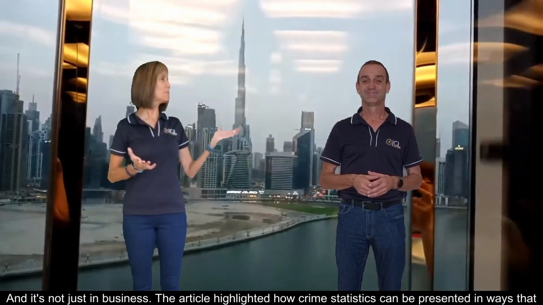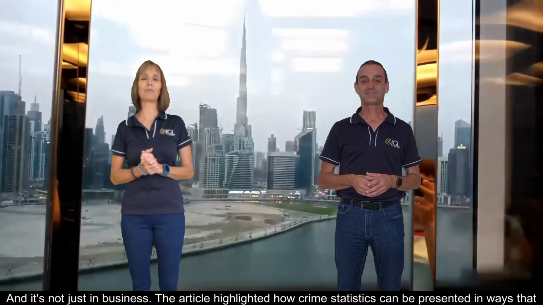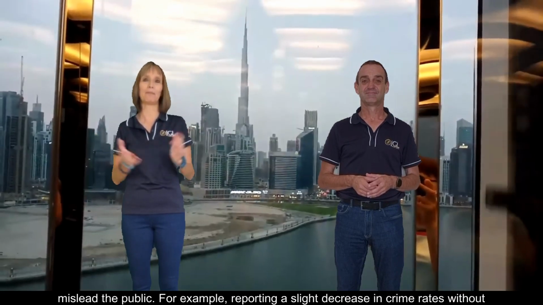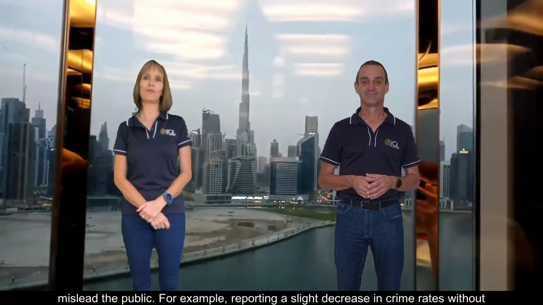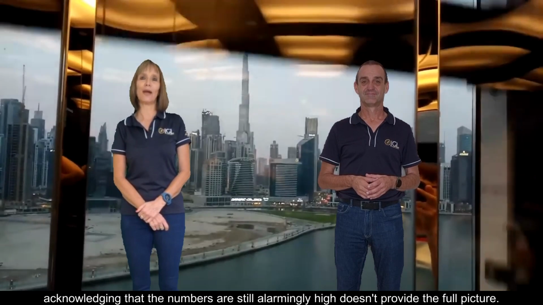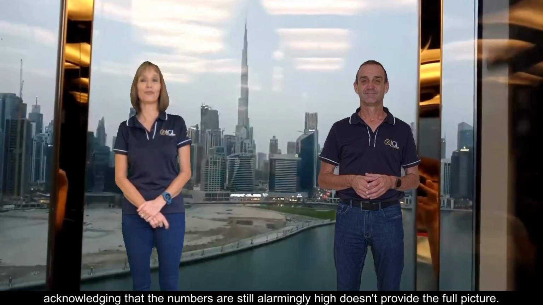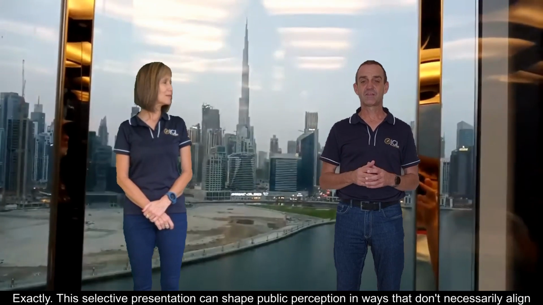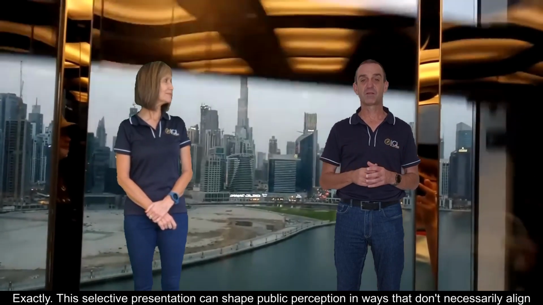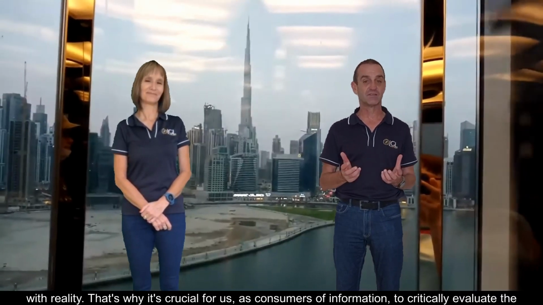And it's not just in business. The article highlighted how crime statistics can be presented in ways that mislead the public. For example, reporting a slight decrease in crime rates without acknowledging that the numbers are still alarmingly high doesn't provide the full picture. Exactly. This selective presentation can shape public perception in ways that don't necessarily align with reality.